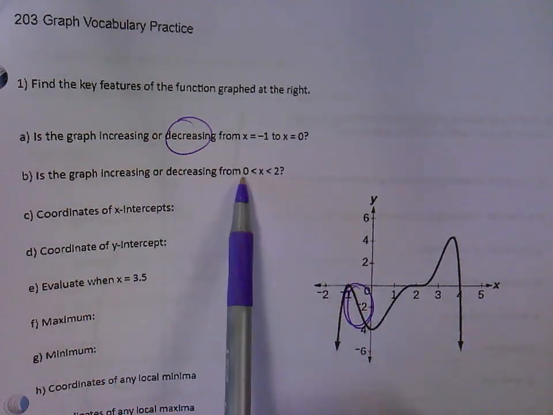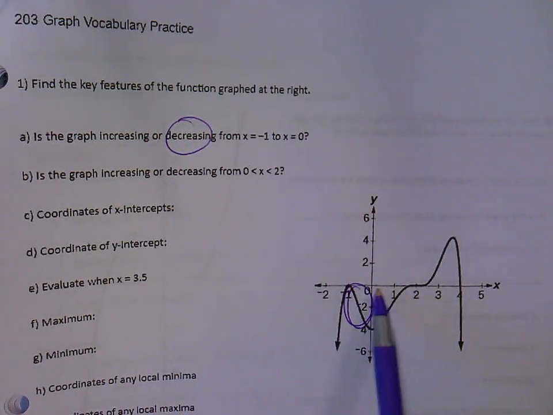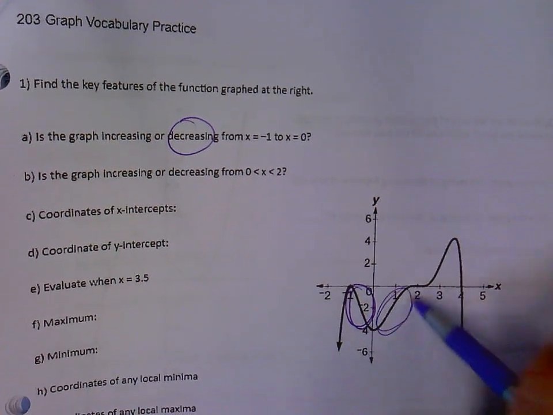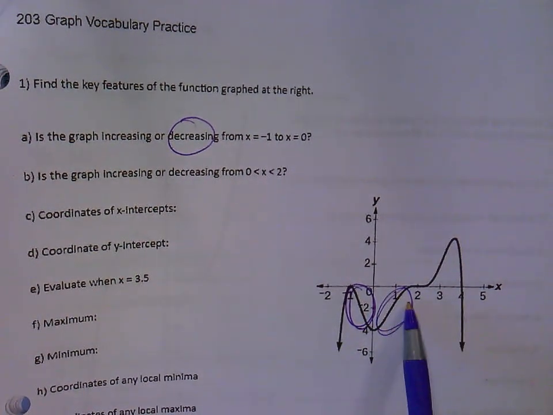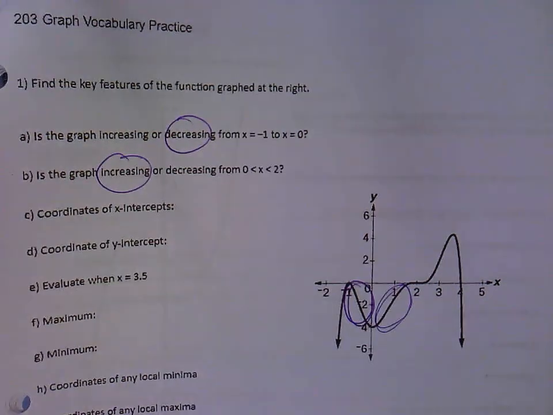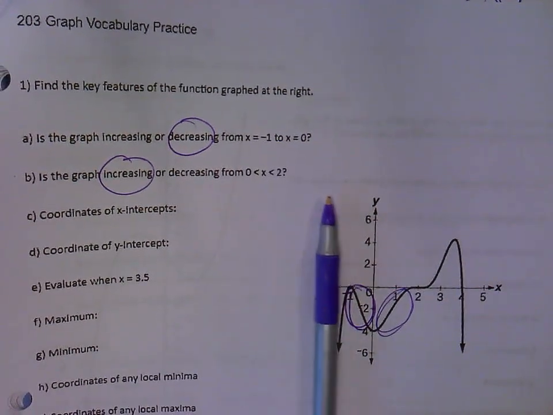Let's see, from 0 to 2 on the graph, that's your x values. Now I'm talking about this section of the graph, and that's going back up, right? So you should have said increasing for part B. You always read the graph from left to right.